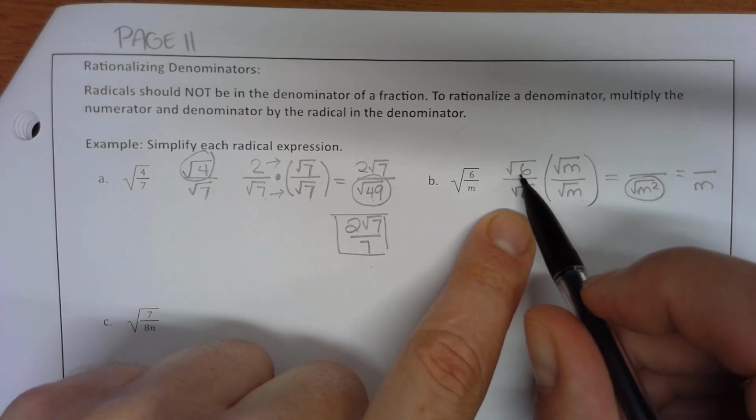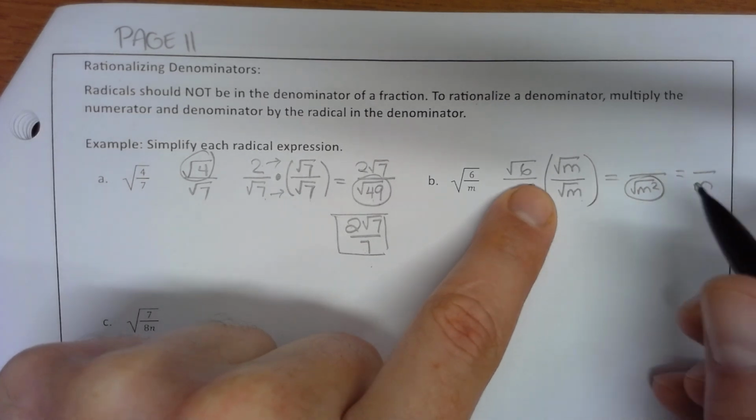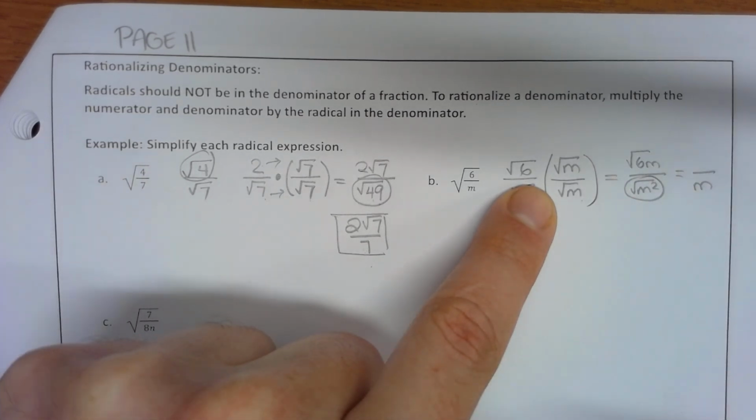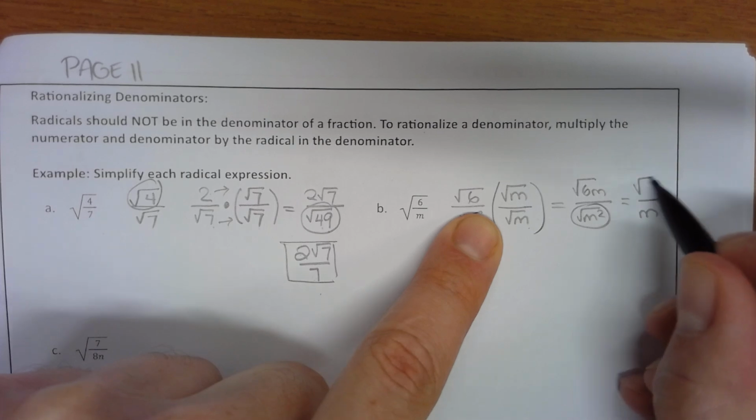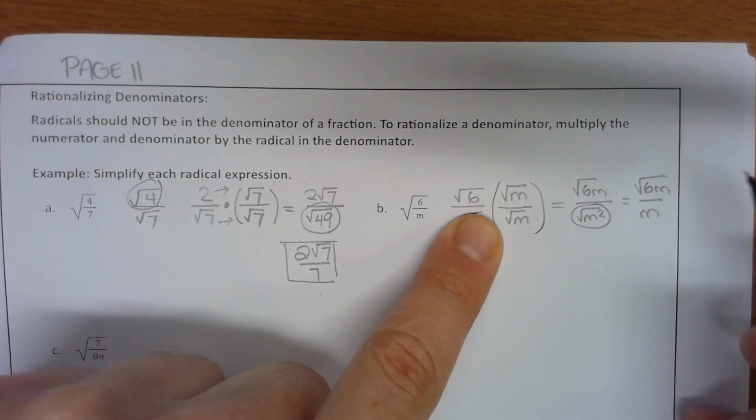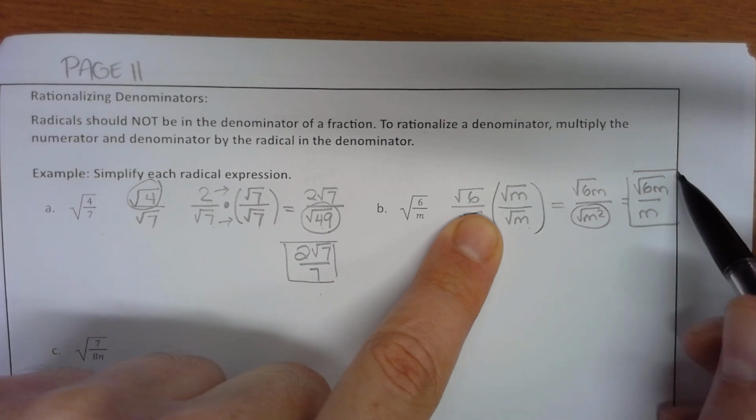The top, the square root of 6 and the square root of m, since they're both numbers or variables underneath radicals, their product goes underneath the same radical. The square root of 6m divided by m. Outside m's and inside m's do not cancel each other out, so this one is completed.